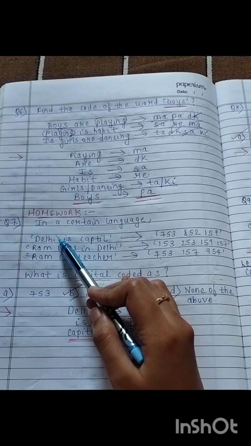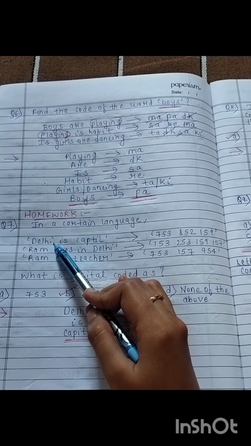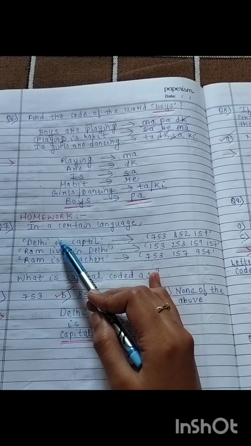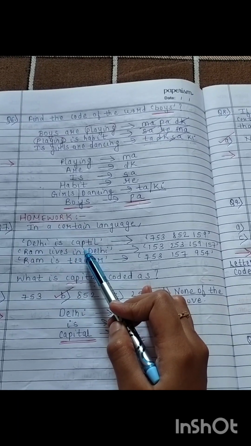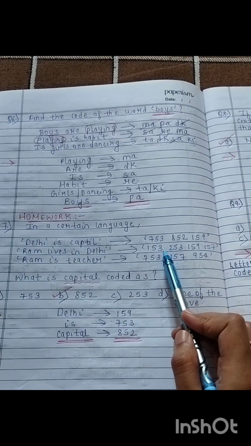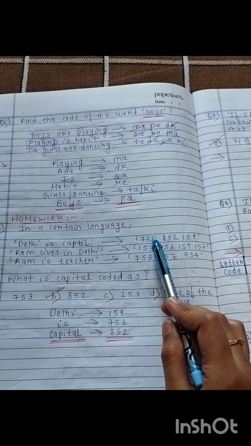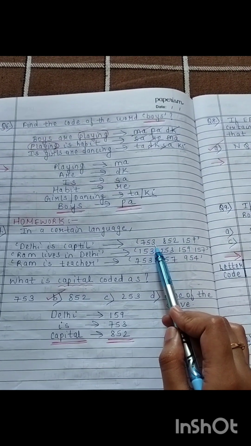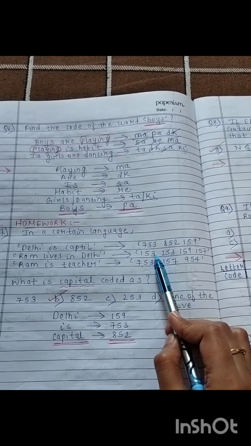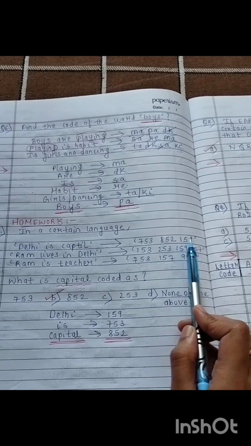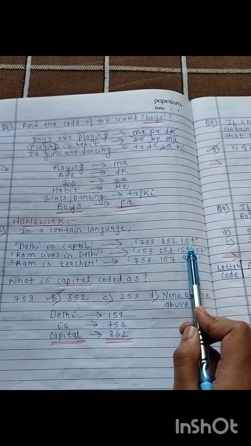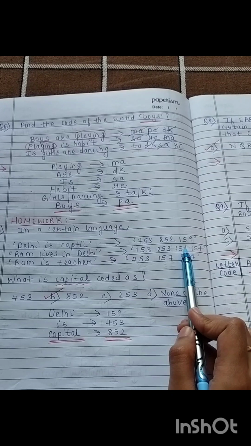So first we will solve the word for Delhi. Delhi is present in the first sentence and second sentence. So what is common in the first sentence and second sentence? In the first sentence 753 is there, but it is not present in the second sentence. 159 is present in both the sentences.